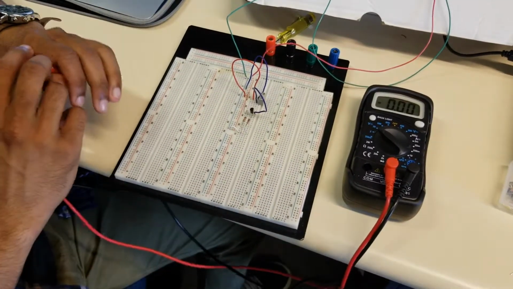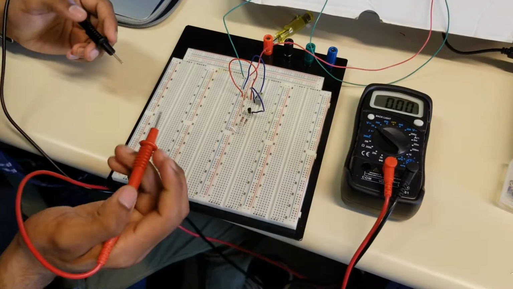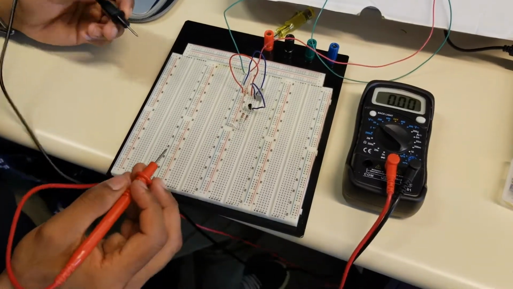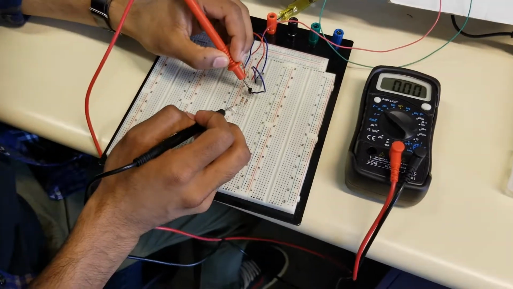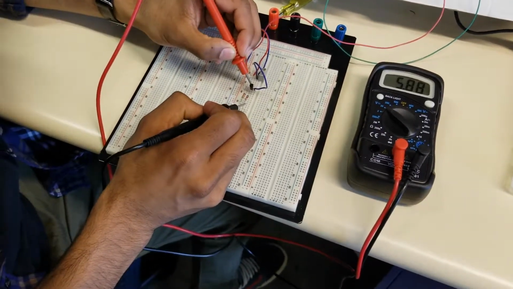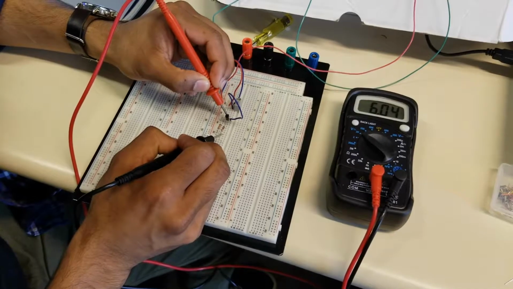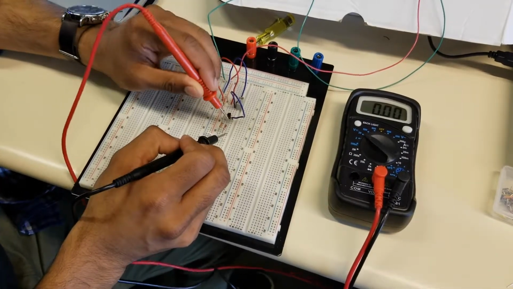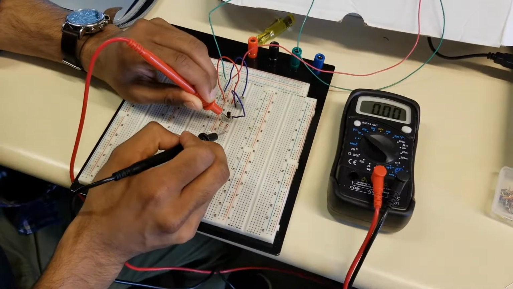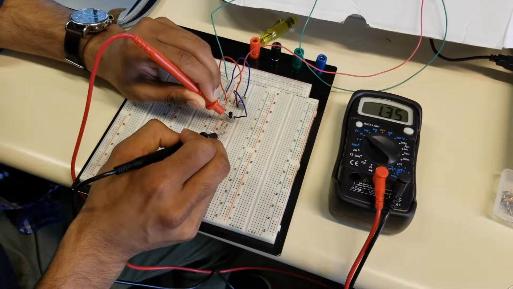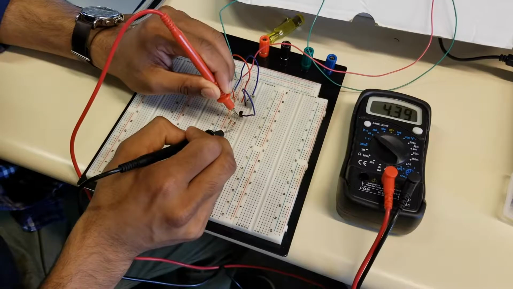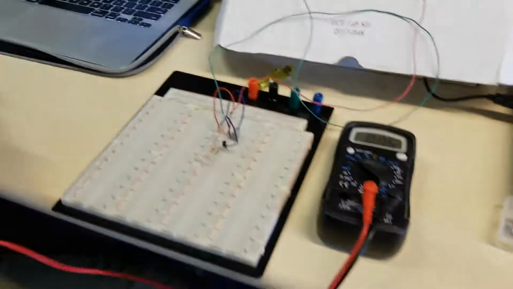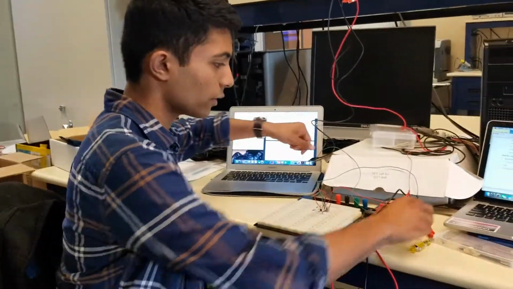So for the measurements of the values, we have the potentiometer set to 2.3 kilo ohms, and we can see that the voltage VC, which is the voltage from the C pin to ground, is 6.03 or 6.04 volts, and then the voltage across VE is fluctuating around 4.4 volts. Now for R2.